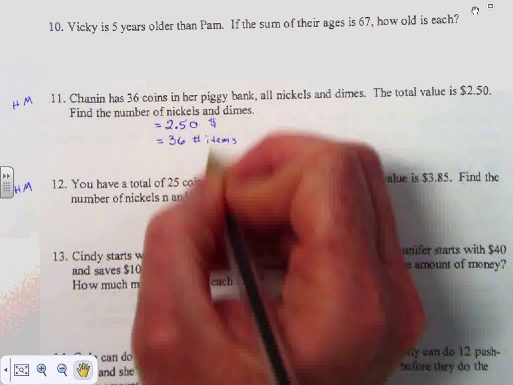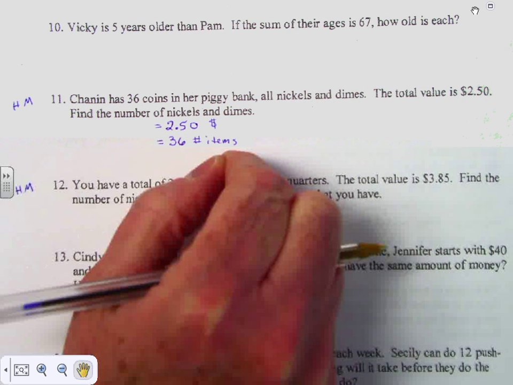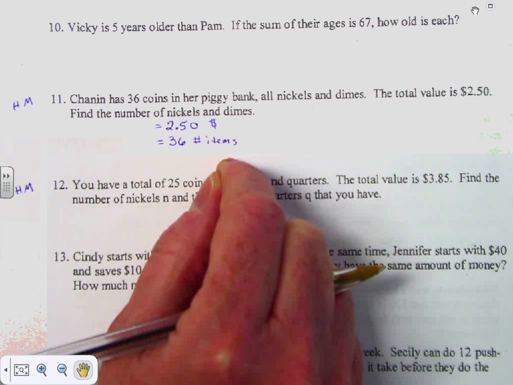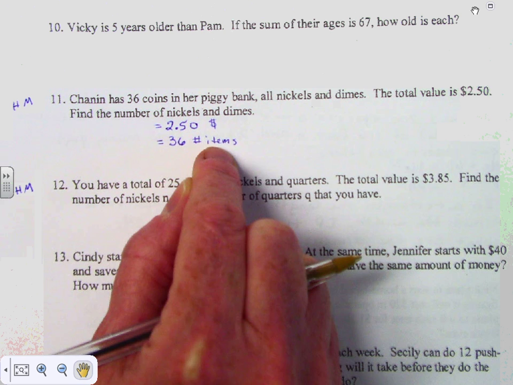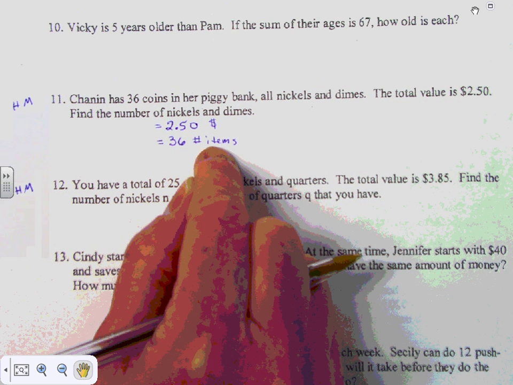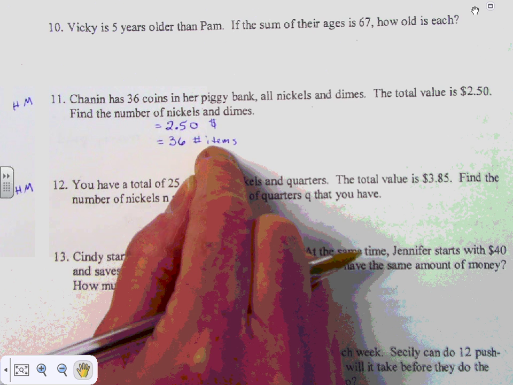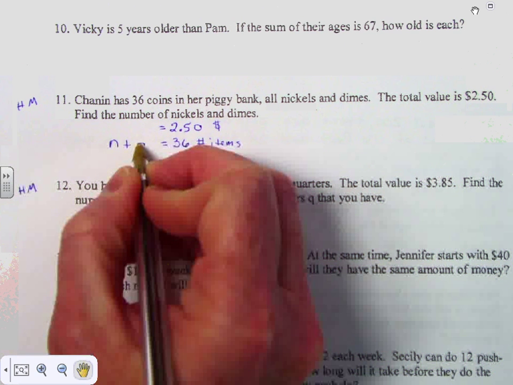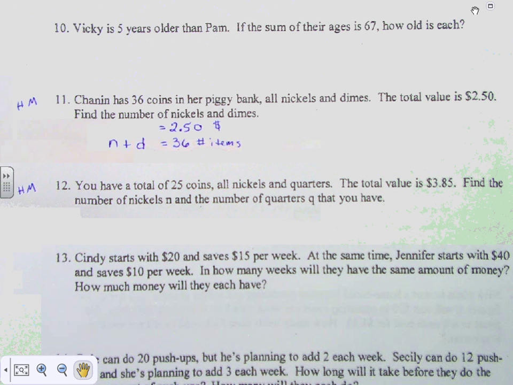So now we have to build our equations to match the type of total we're coming up with. So if we start with the 36, this was just the types of items. What was she collecting? What would be great variables for that? N and D. Notice it's just I have nickels and I have dimes, and those nickels and dimes added together are 36 things. No value to them.